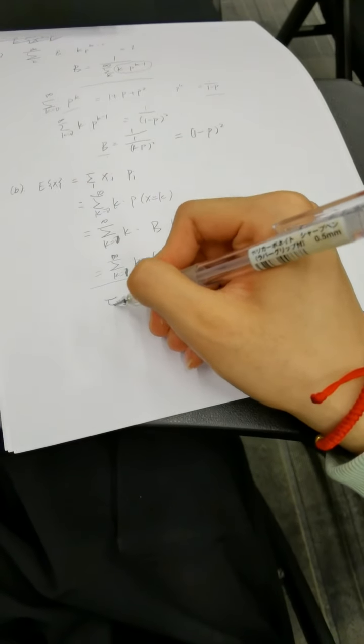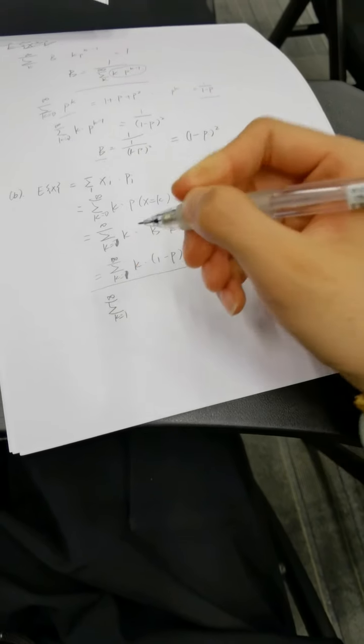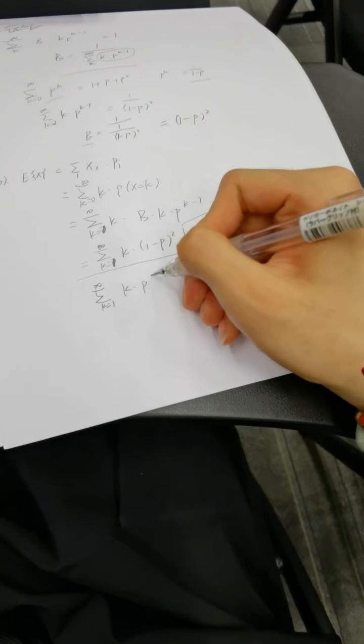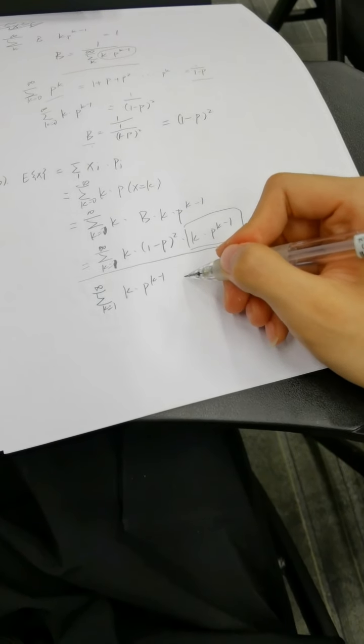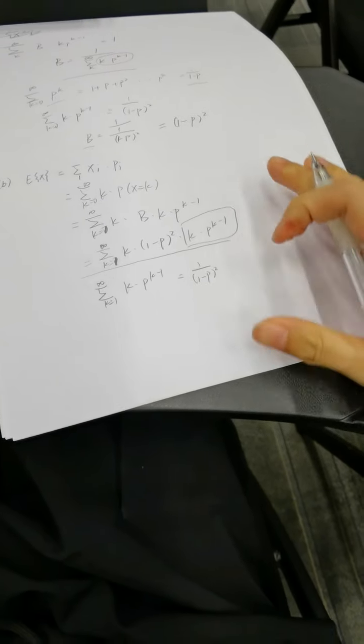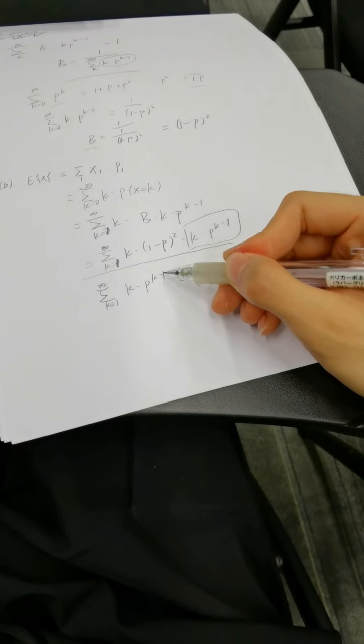As we know from the first part, the sum of k from 1 of k times p to the k minus 1 equals 1 divided by 1 minus p squared. I want to take out this part, which is easy to get.